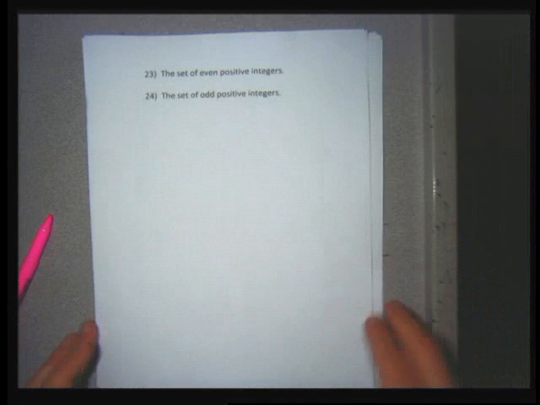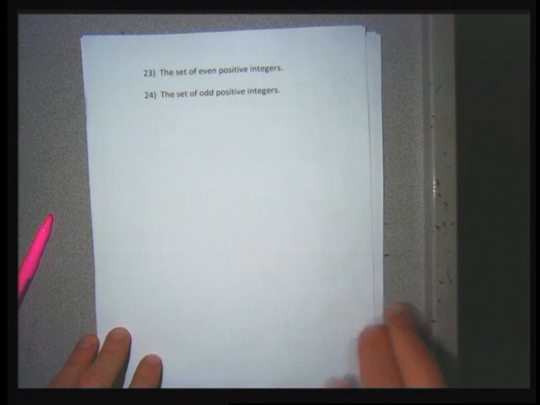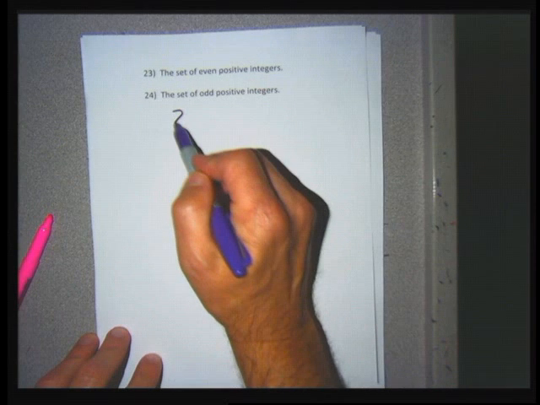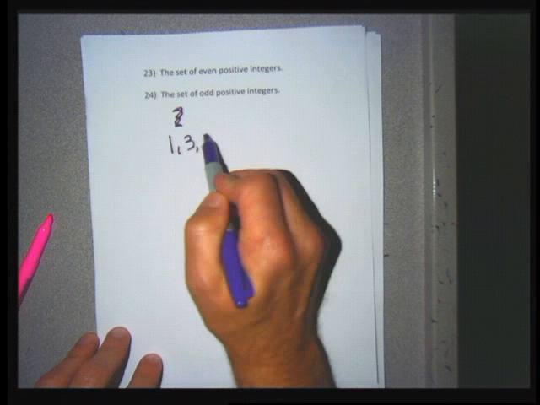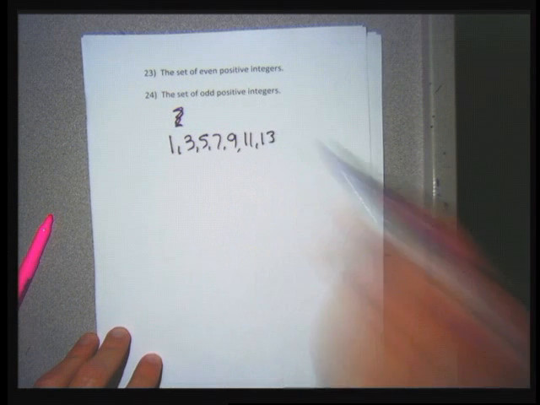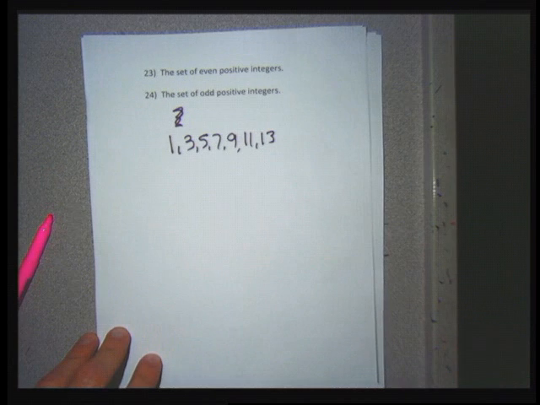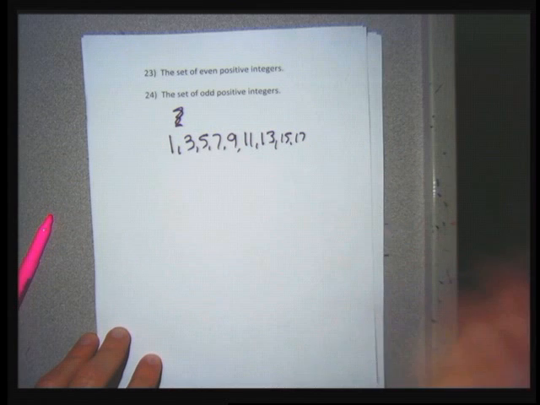For 23 and 24, if I'm looking for odd positive integers, I think 2 is positive, but it's not odd. 1, 3, 5, 7, 9, 11, 13. Those are all odd positive integers, and I can keep going. 15, 17, 19.